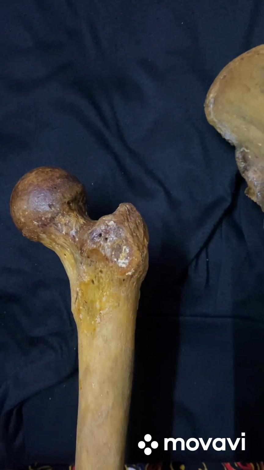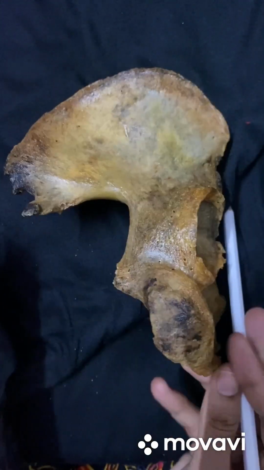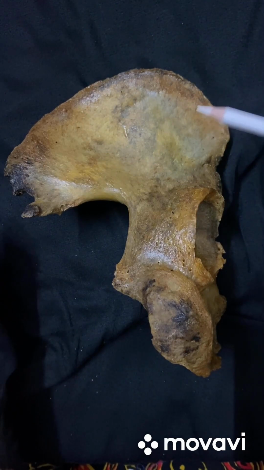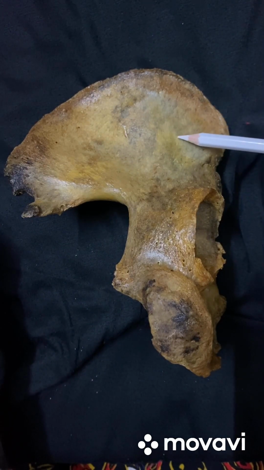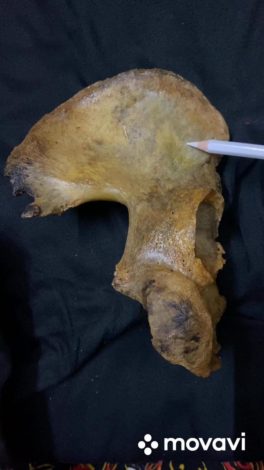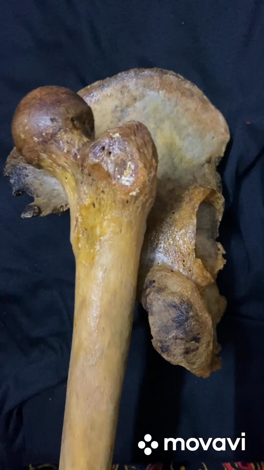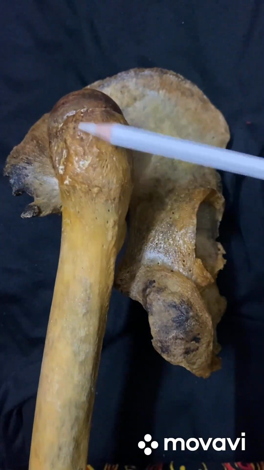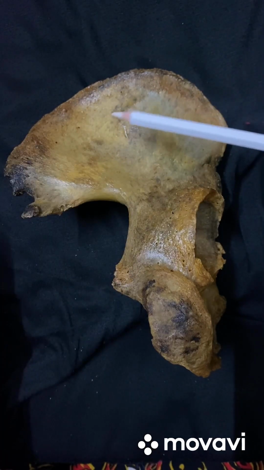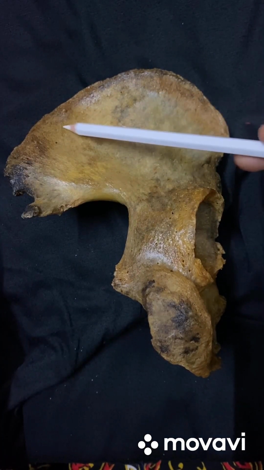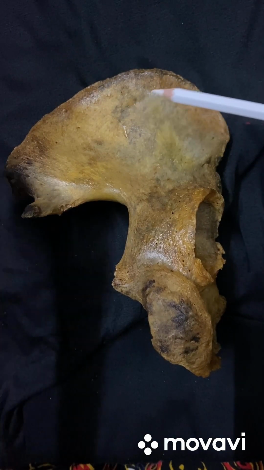The anterior part of the greater trochanter gets gluteus minimus muscle. The gluteus minimus in the hip bone is between the inferior gluteal line and anterior gluteal line. The lateral surface of the greater trochanter receives gluteus medius. It is between the anterior and posterior gluteal line.